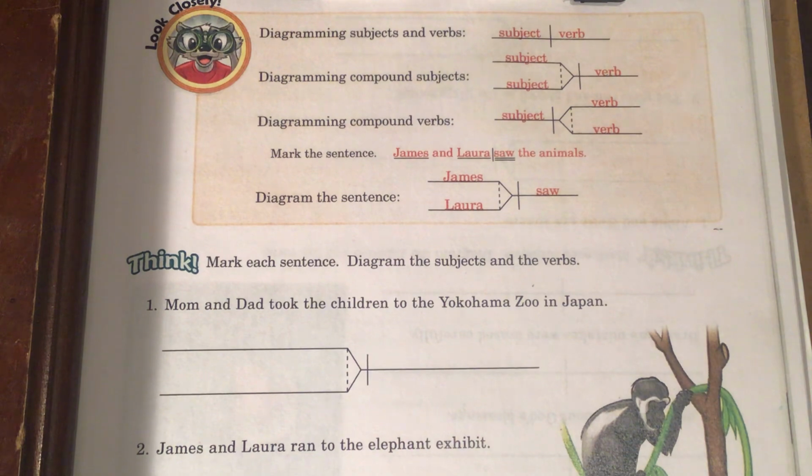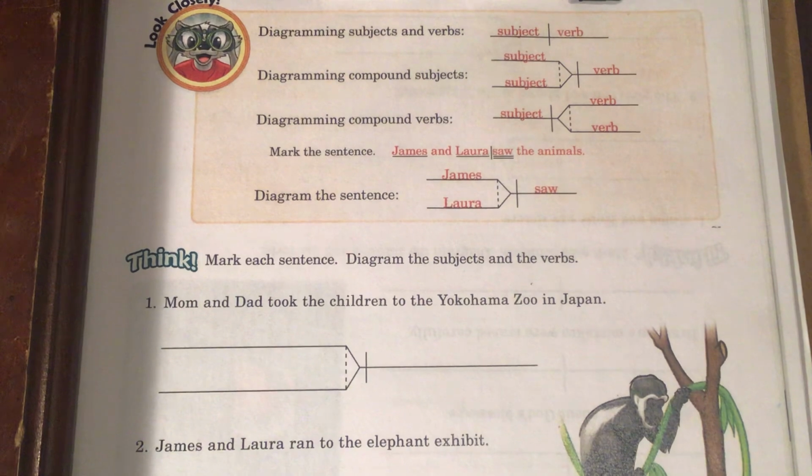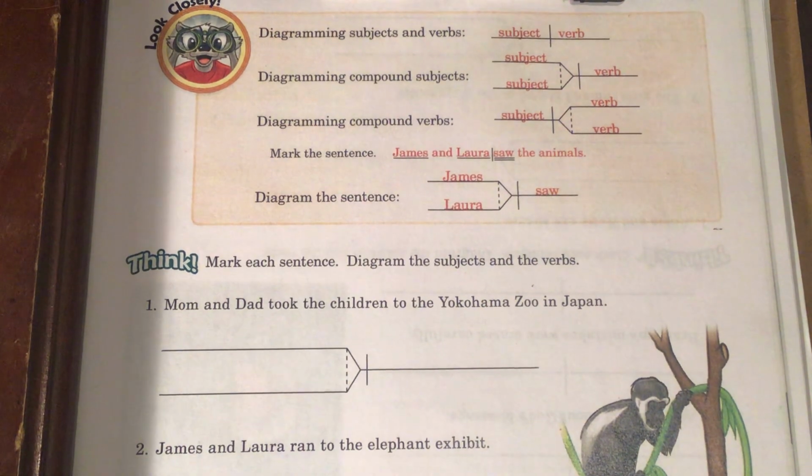We're still talking about finding subjects and verbs, and today our worksheet is giving us some more practice with that, also with compound subjects and compound verbs. This page we did together as a class, so I was going to do it together with you.